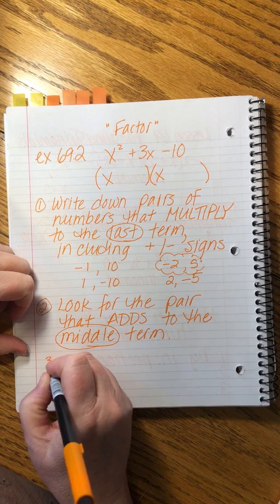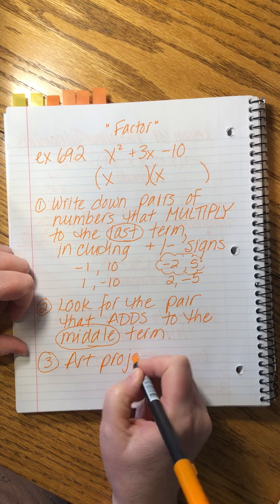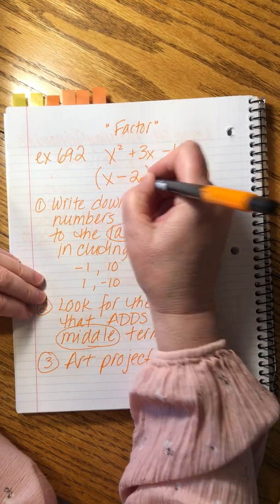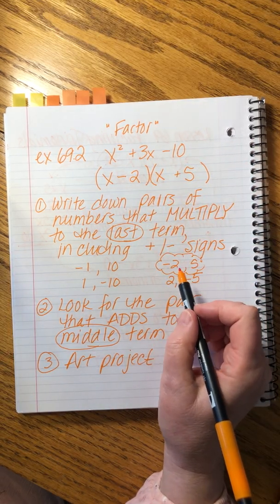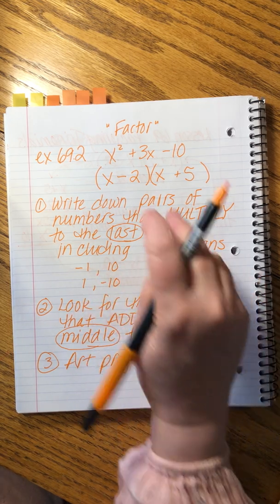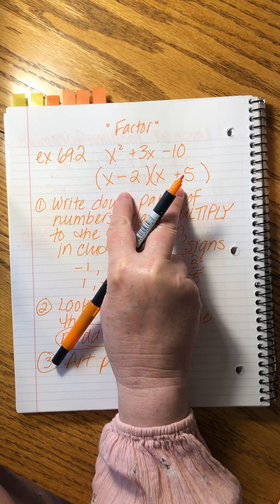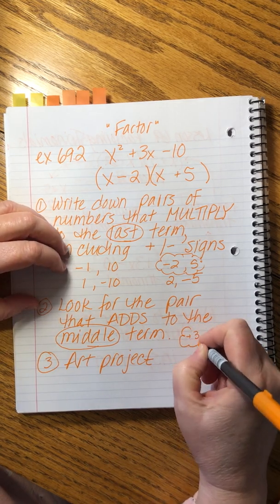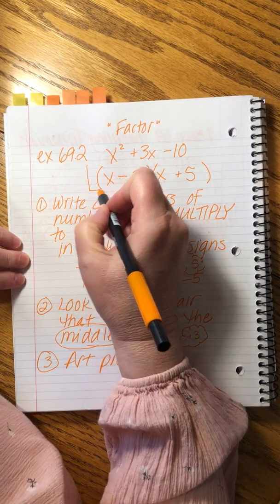So then, the final step is what I call an art project, because all we have to do is make it look nice. We take these two numbers with their signs and we write them here. Order does not matter. We don't have to put the big number first and the little number second. We don't have to put the positive first or the negative second. There's no rules because, as you know, in multiplication, order does not matter. This is just to remind you that that's the number we were going for. All right, so this is our answer.